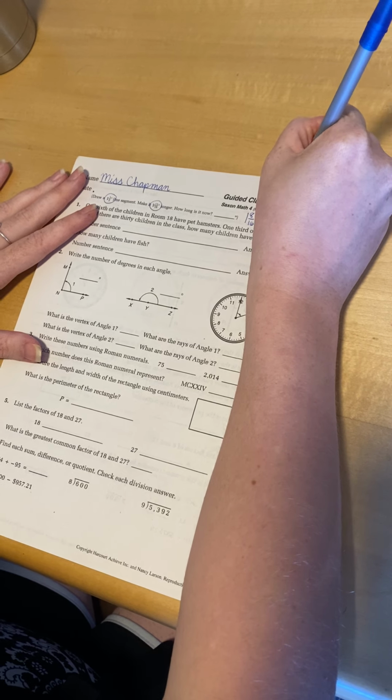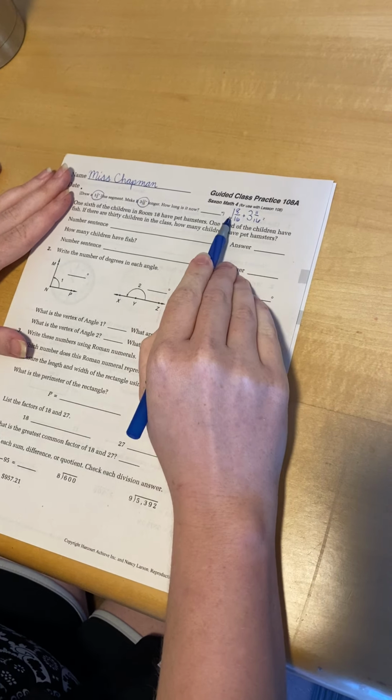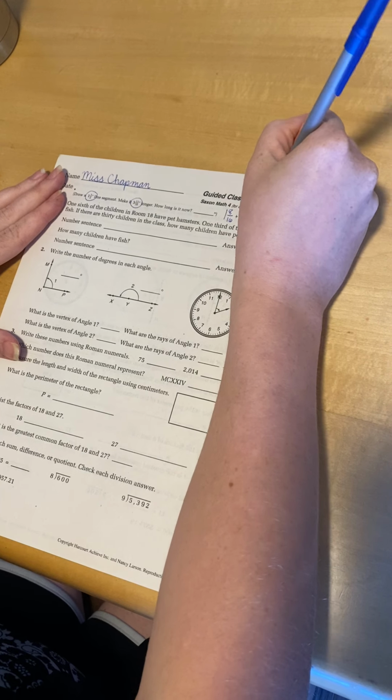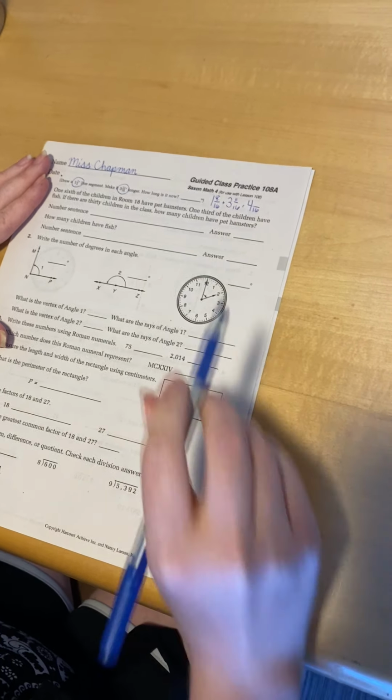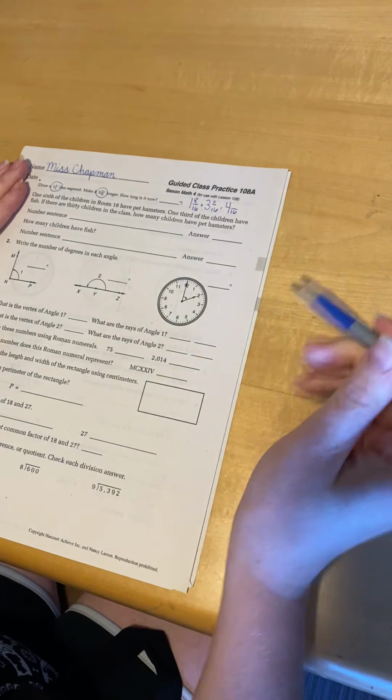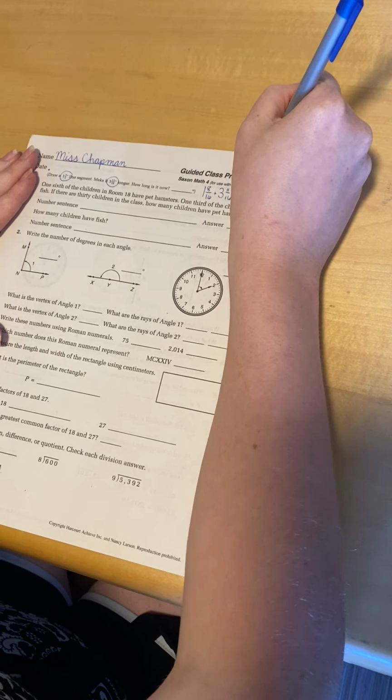So over here I'm writing 1 and 8/16 plus 3 and 11/16. When I add this together, I'm going to add the whole number. 1 plus 3 equals 4. My denominator of 16 is staying the same. 8 plus 11 is 19. So far I have 4 and 19/16.